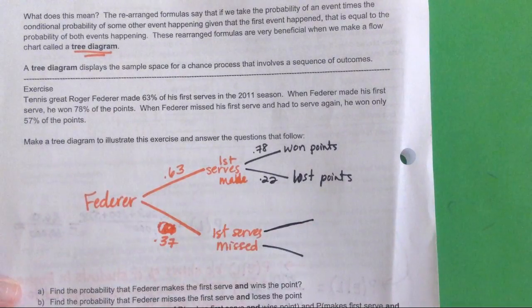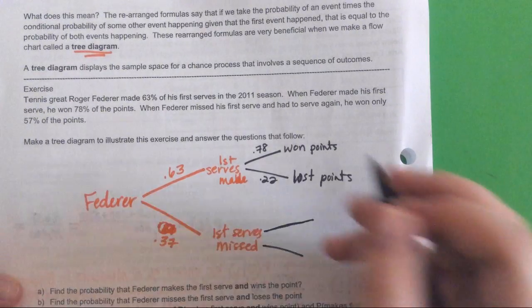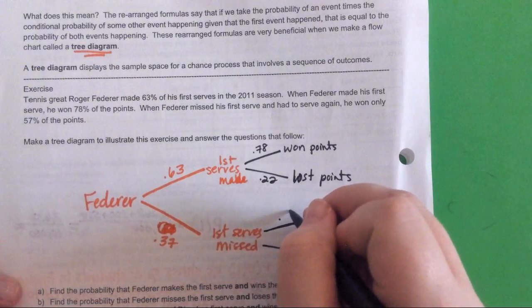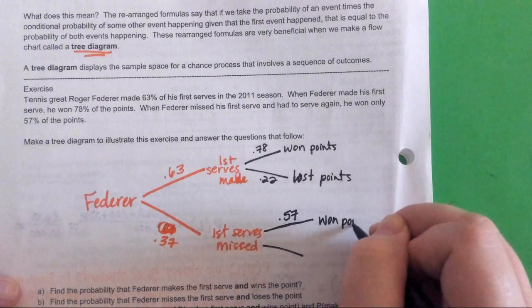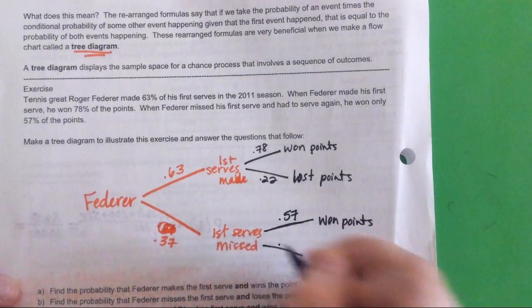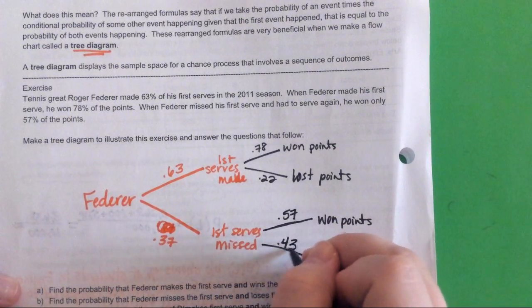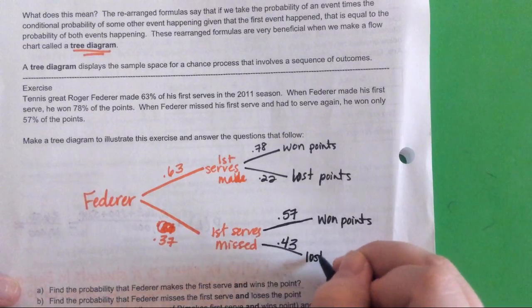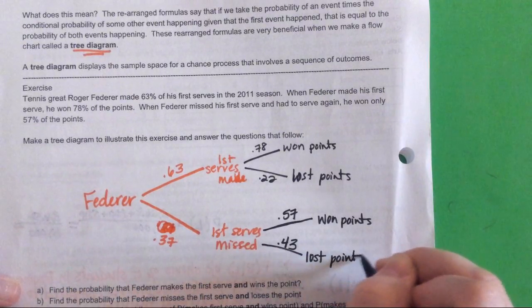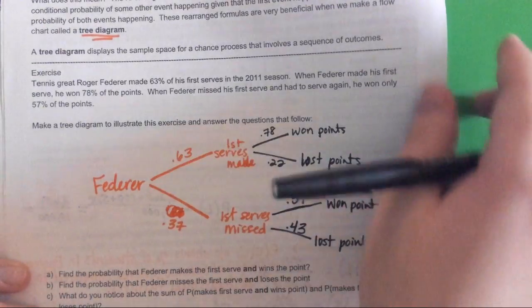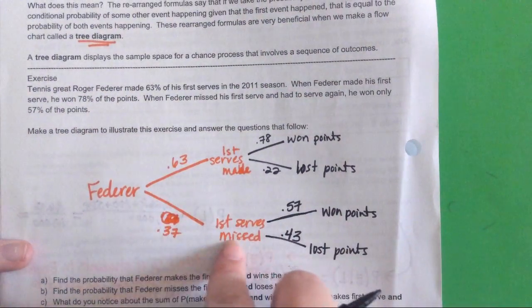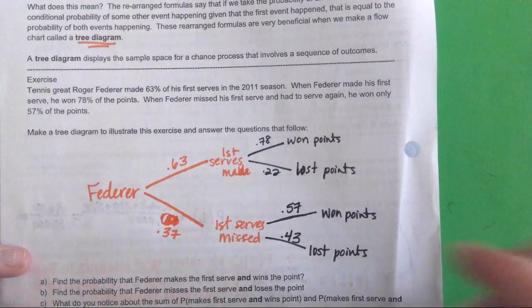Really? Now, it says when he misses his first serve and has to serve again, he only scored 57% of the points. So .57, he won points. His life is hard. Well, he's really got good percentages. It sounds really good. Okay, so if he missed it, he got 57% of the points, which means if he missed it, 43% of the time he lost points.